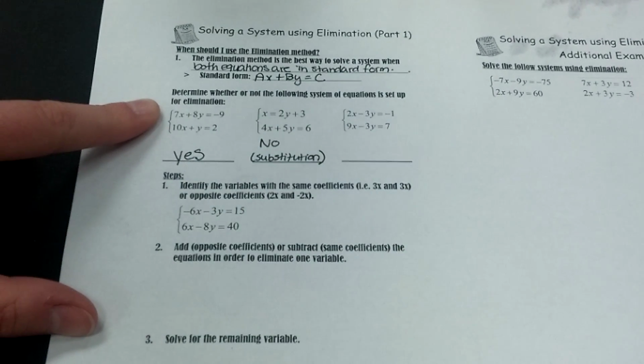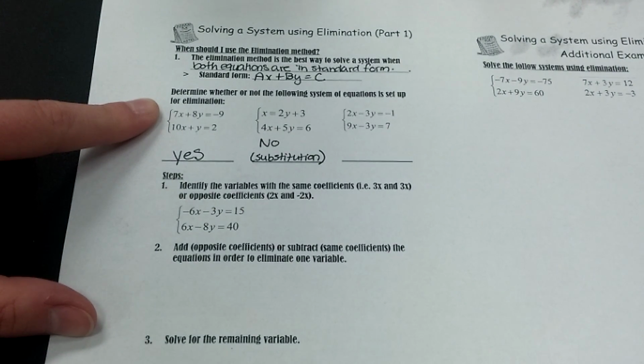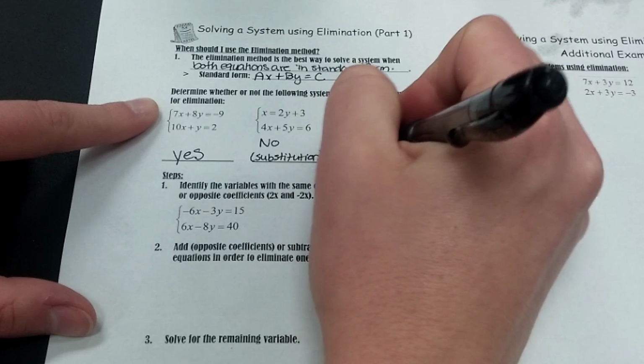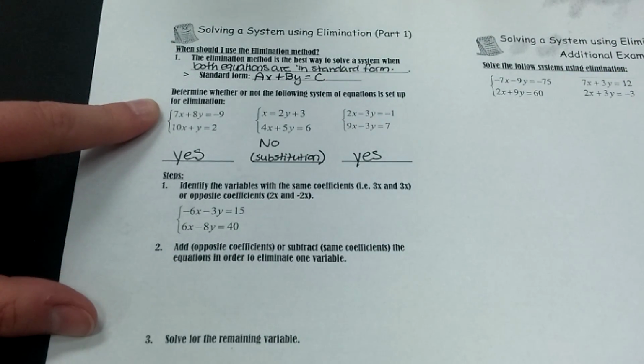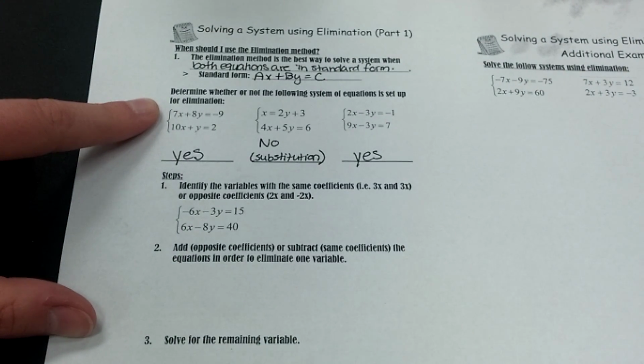All right. Example number 3, 2x minus 3y equals -1, and 9x minus 3y equals 7. Both of those are in standard form, so yes, that's set up pretty well for elimination.